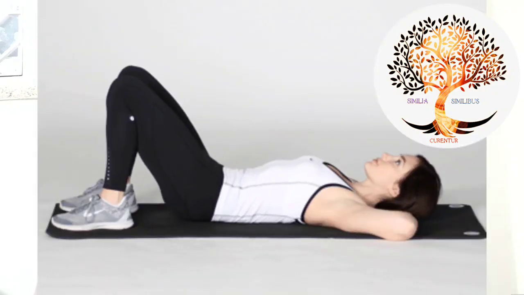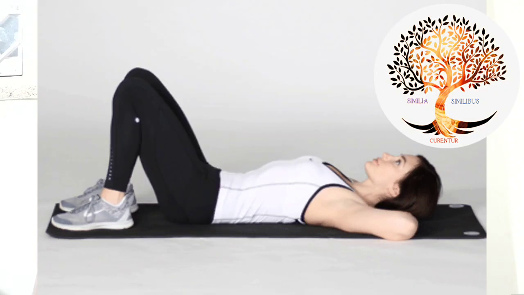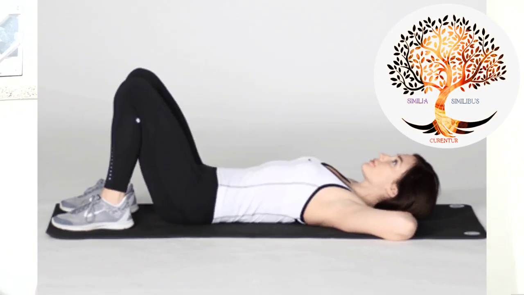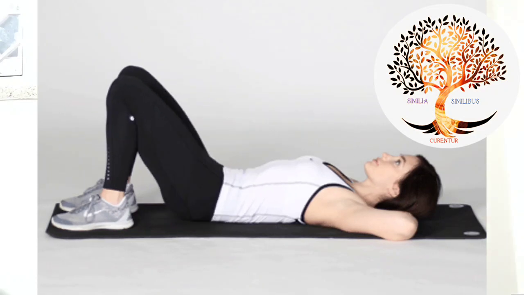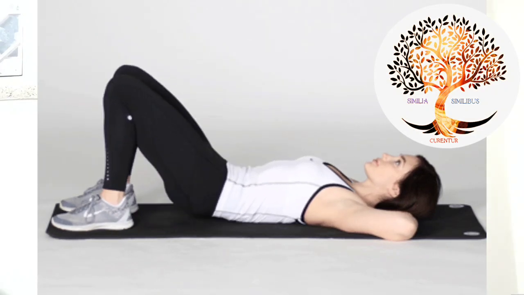Number 2, pelvic tilt. Lie on the back with your knees bent and feet flat on the floor. Gently flatten your lower back against the floor by tightening your abdominal muscles. Hold for a few seconds and then release. Repeat several times.